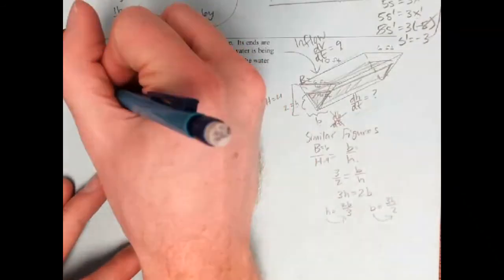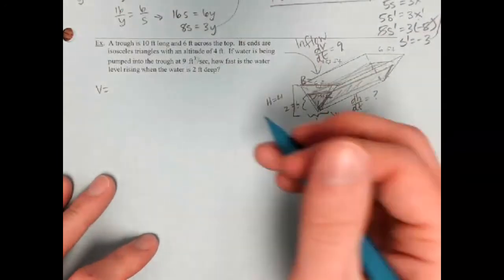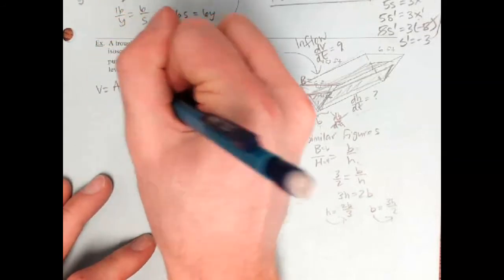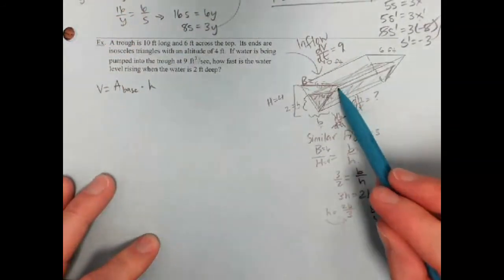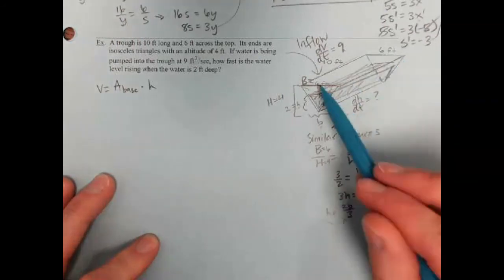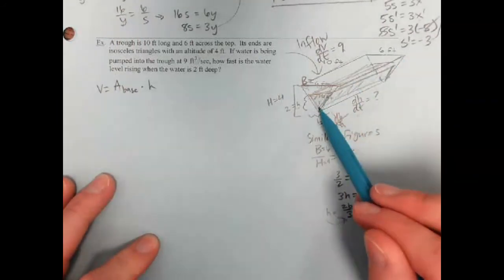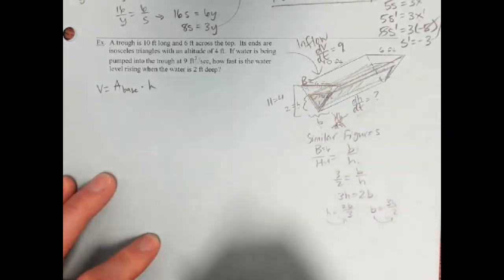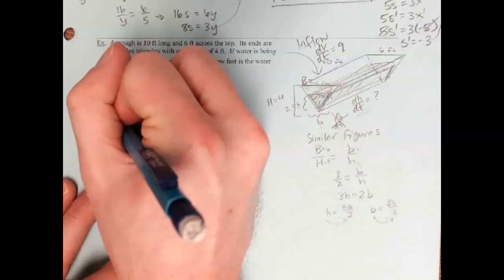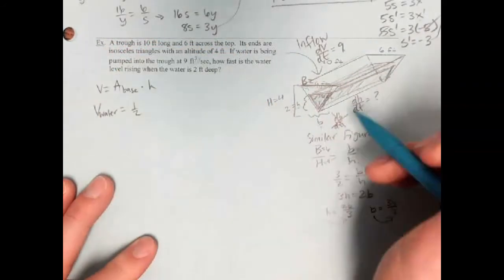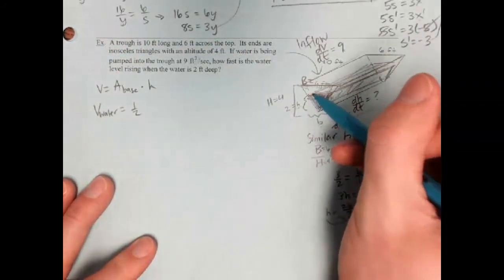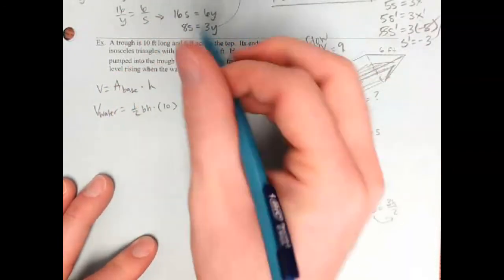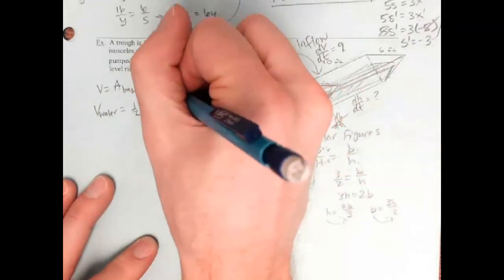Let's think about it. The volume of this container. The volume for anything is always area of the base times the height. Really, the height is really more like a width here, right? So I need the area of the base. Really, we're doing the volume of the water. So I need the area of the base times the height. The height is going to be 10. All right, so here we go. The volume of the water is going to be 1/2 times the area of this base, it's going to be 1/2 B times H, times 10. That's really the height of your prism.